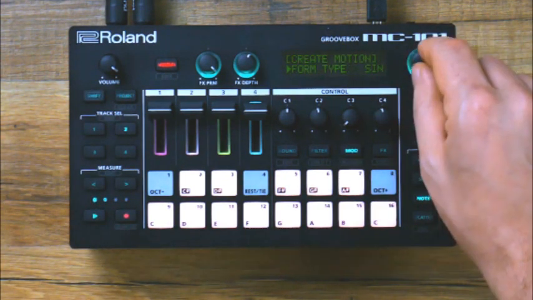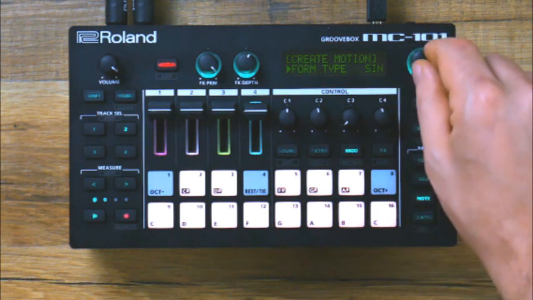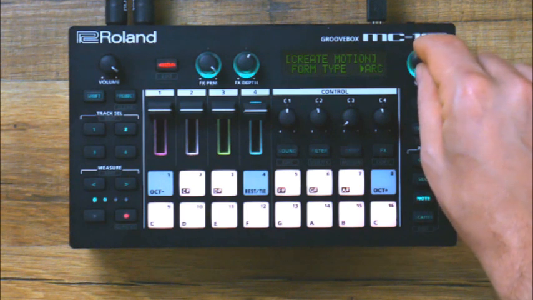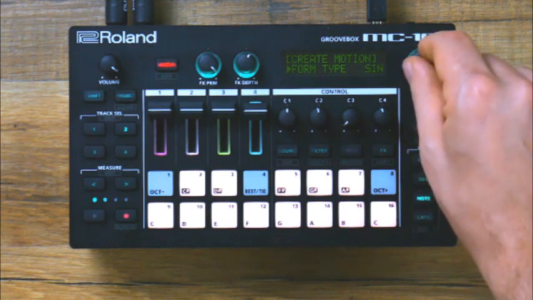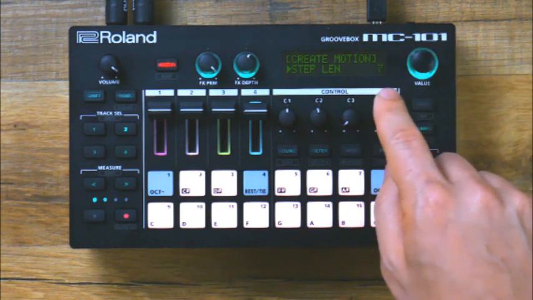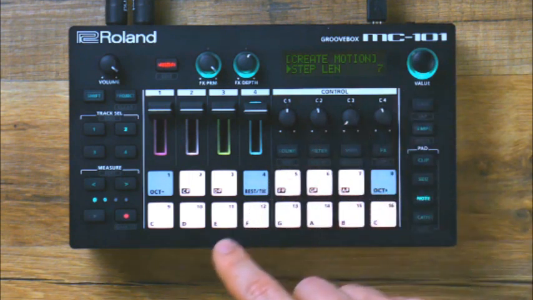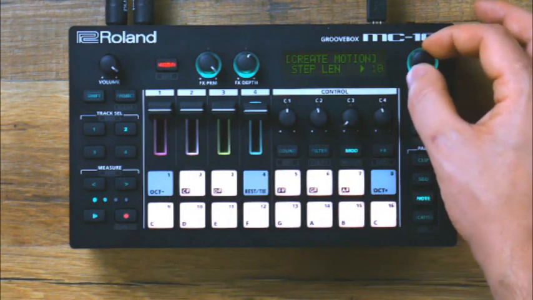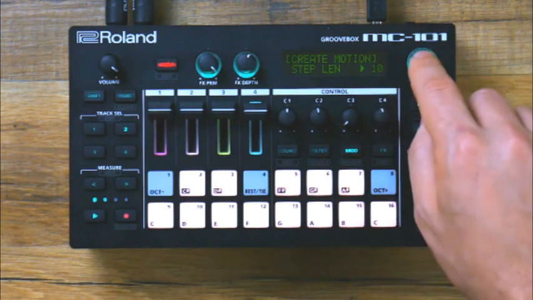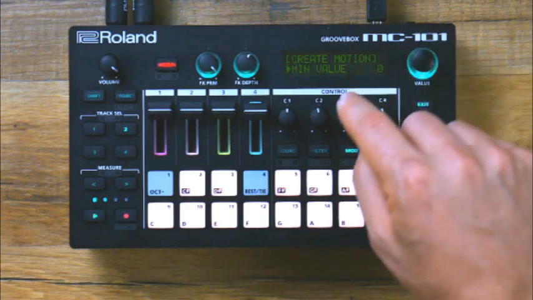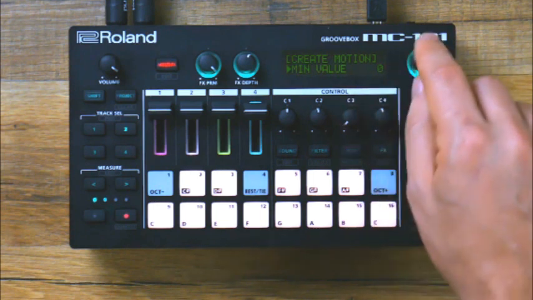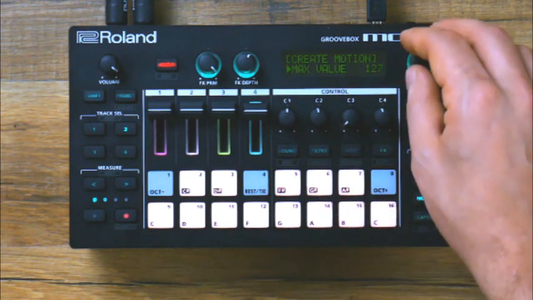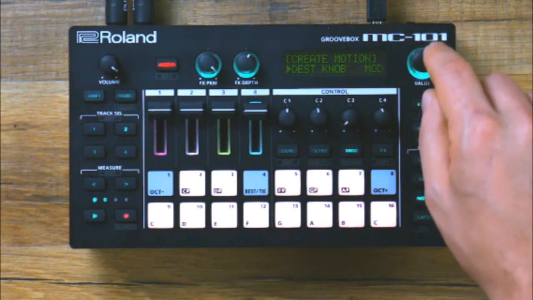I'll click in, and then it asks me what waveform do I want to use for the Motion Designer, and there's a couple options here. I'll use the sine wave. It asks me the step length, meaning the speed of that LFO or of that shape, and I'll do something maybe a little bit slower. And then it asks me what the minimum and maximum value is that I want to assign to it. So for this purpose, I want to make it drastic, so I'll just leave it at its default values.